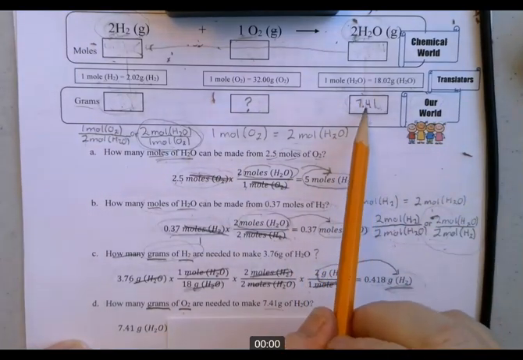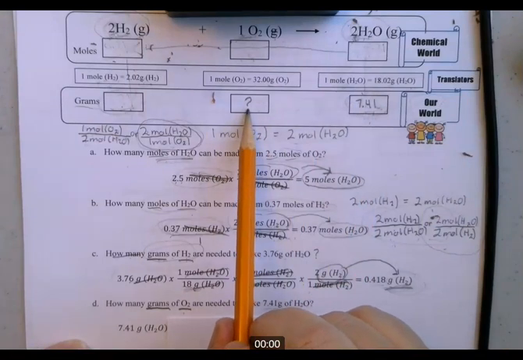So this is our known. We know that's what we want to end up with. We want to know how many grams of oxygen we need to put in.